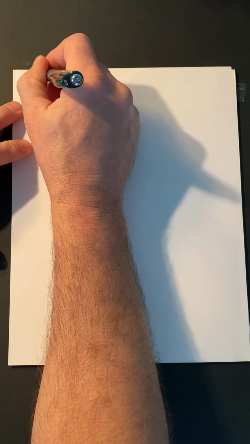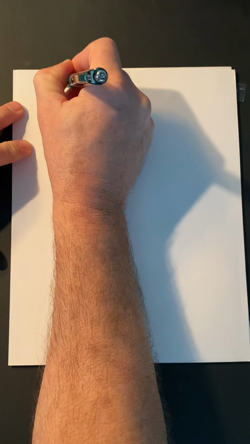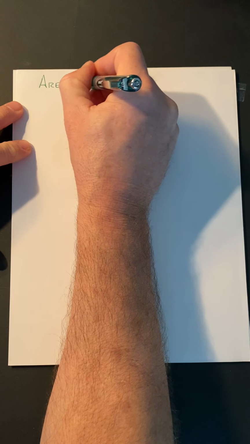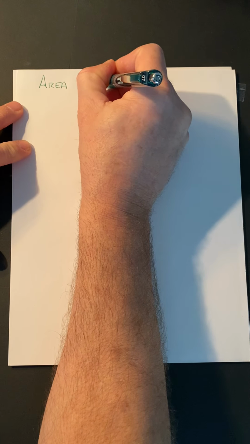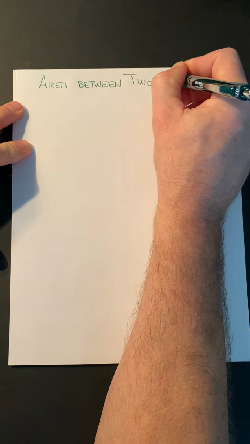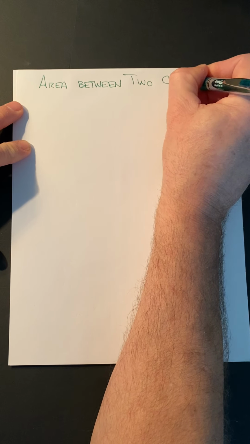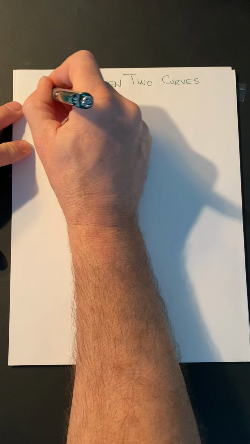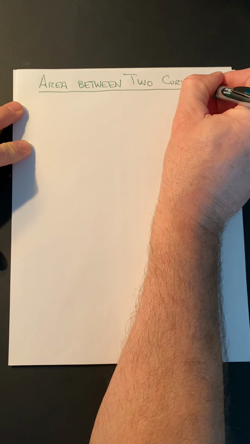Now, what happens when I want the area between two curves? Okay, area between two curves or functions, however you want to phrase that, okay?